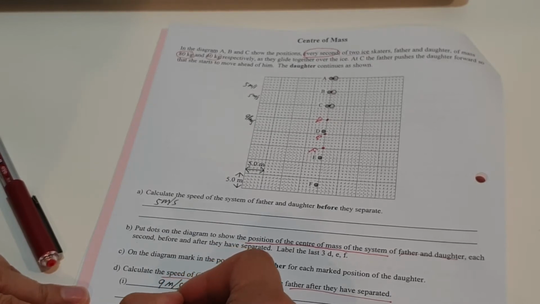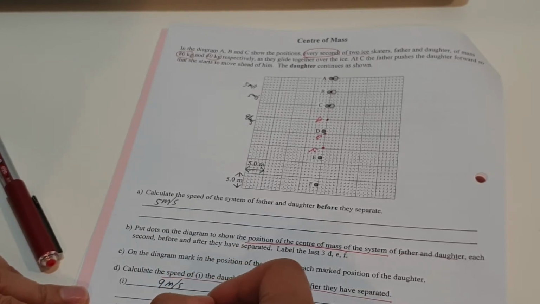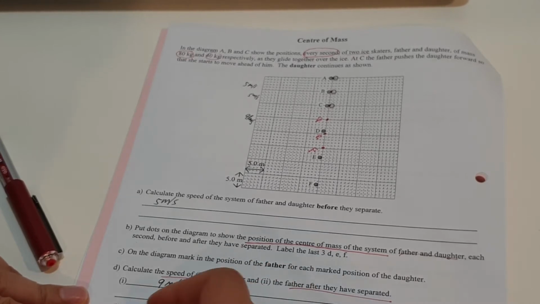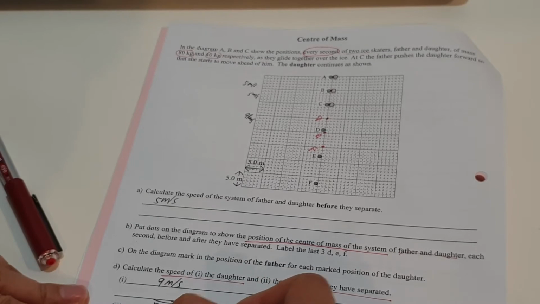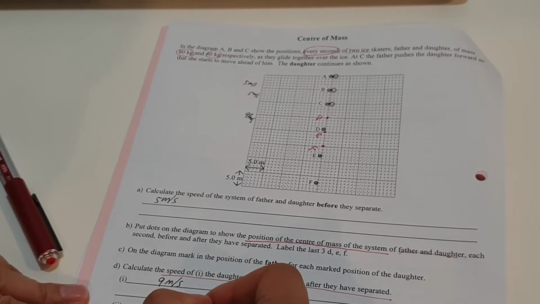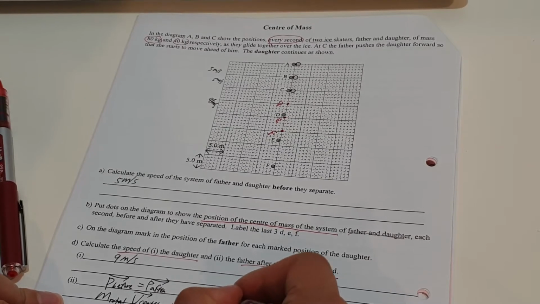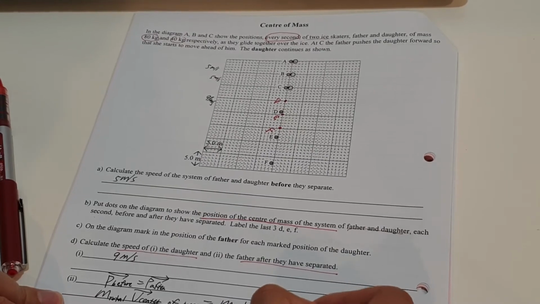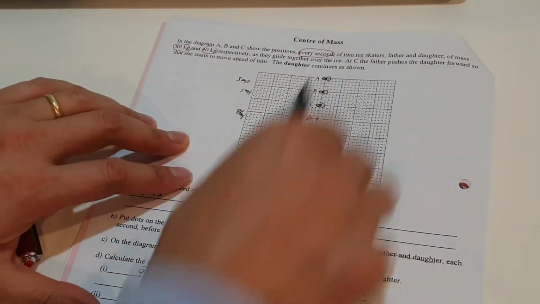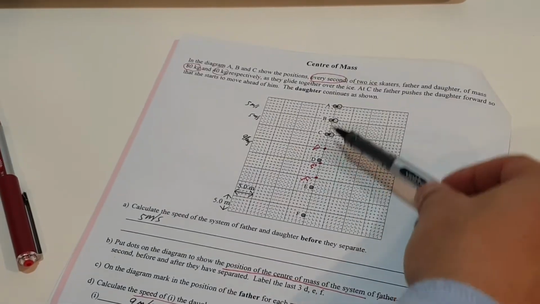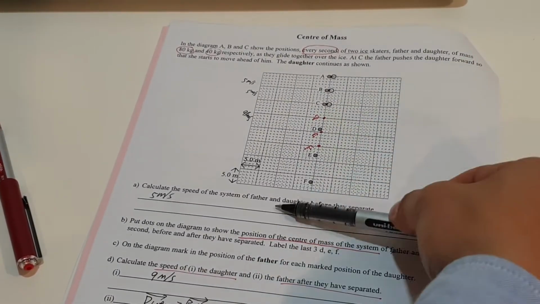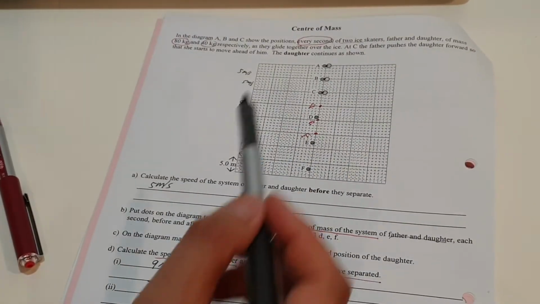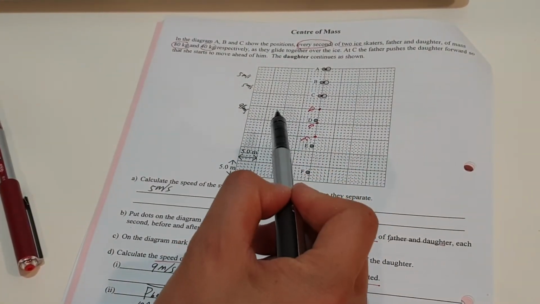P before is going to equal P after. So for P before, I'm going to be using M total times V center of mass equals M father V father plus M daughter V daughter. Okay, because this is a 1D situation, all of them are traveling this way, so I don't need to give it positive or negative because it's all going to be positive going downwards.